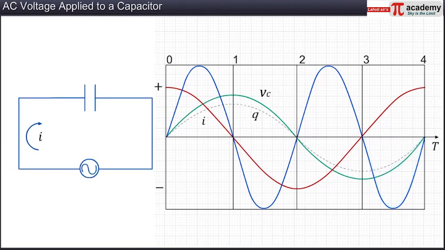In the first time interval, 0 to 1, the value of the current keeps decreasing in the circuit from being maximum at time t is equal to 0 and reaching 0 at 1, at 1/4 of its time period. By the end of this time segment, plate A gets fully charged with positive charges and plate B with negative charges, and they oppose any further current in the circuit. The plates are fully charged at the instance 1.